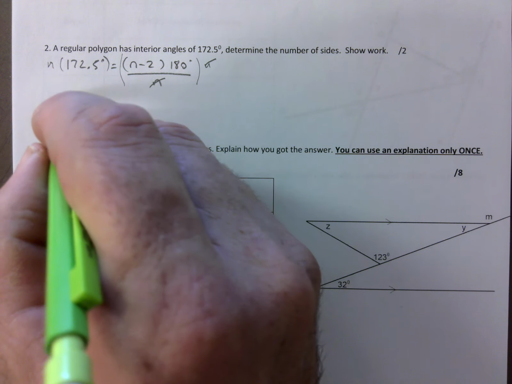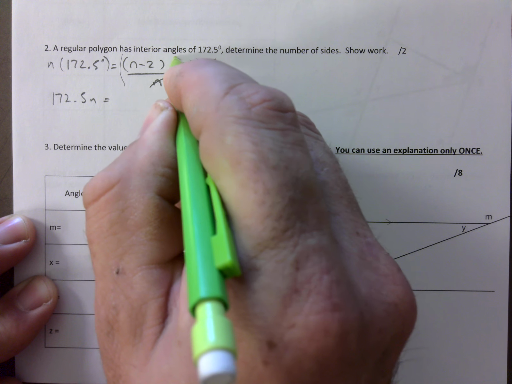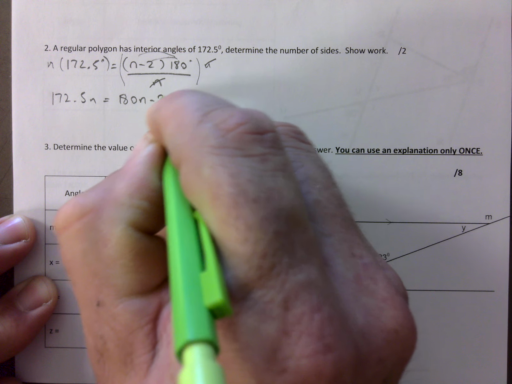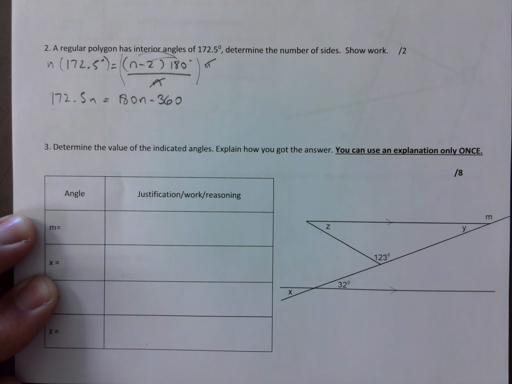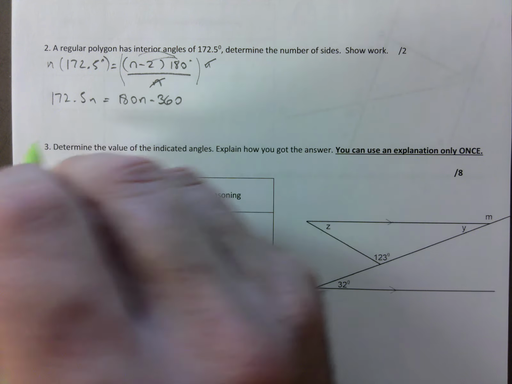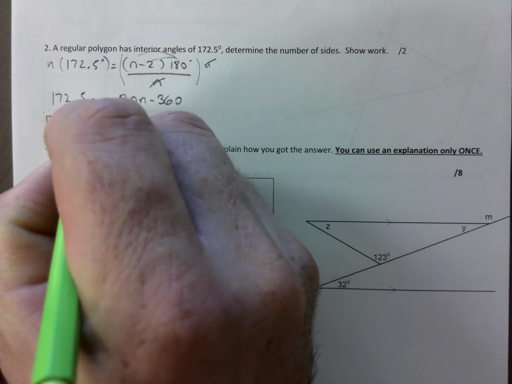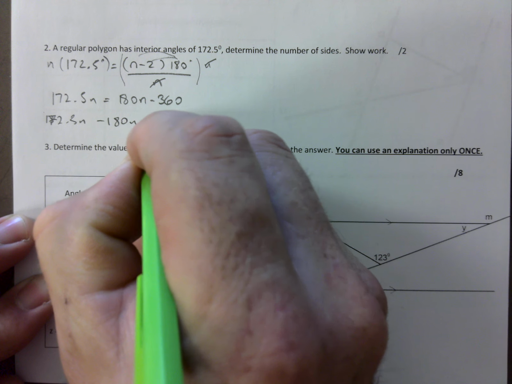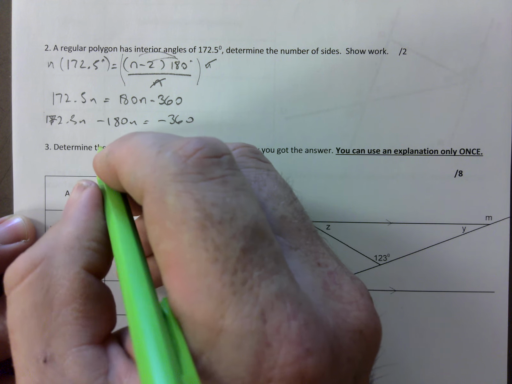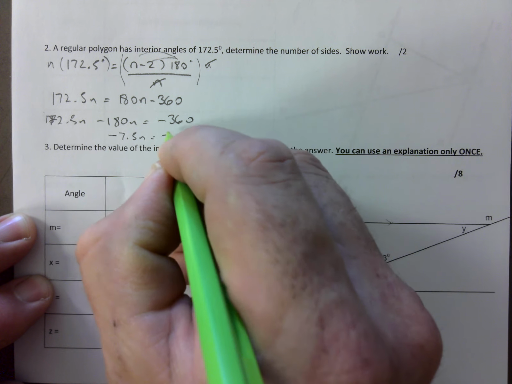Cancel, cancel, right? 172.5 n is equal to, you distribute this, that's 180 n minus 360. And we're going to bring the 180 over, so it's 172.5 n minus 180 n, that's negative 360. You're left with negative 7.5 n is equal to negative 360.